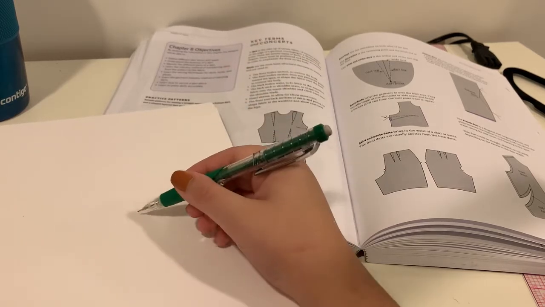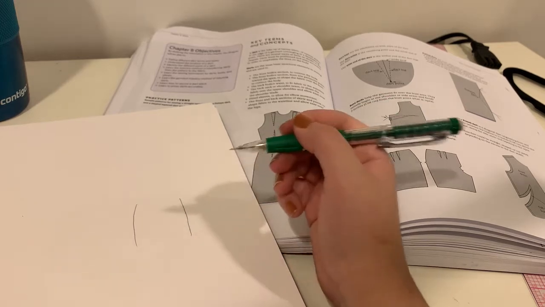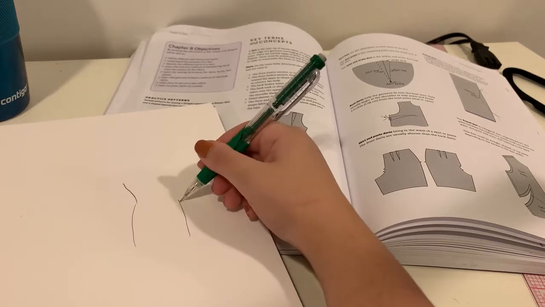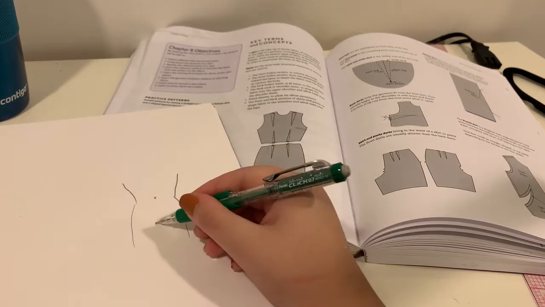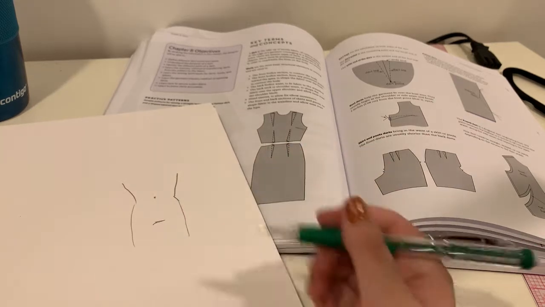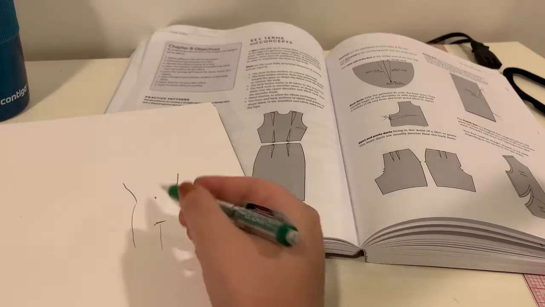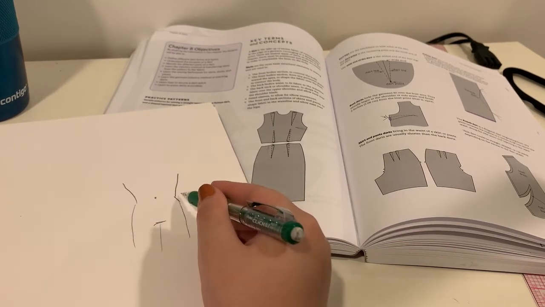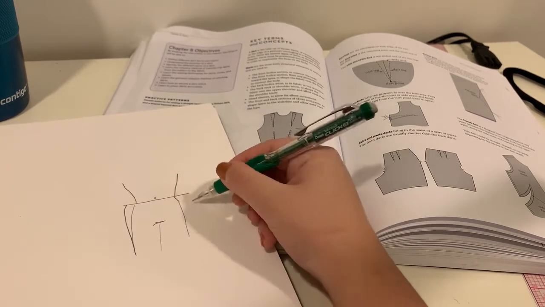So if we take the body and we're trying to, let's say, that's the waistline, you have a belly button, your inseam is here. We want to take fabric and have it taper into the waistline. So it's not going to naturally do that. So you have your pants.